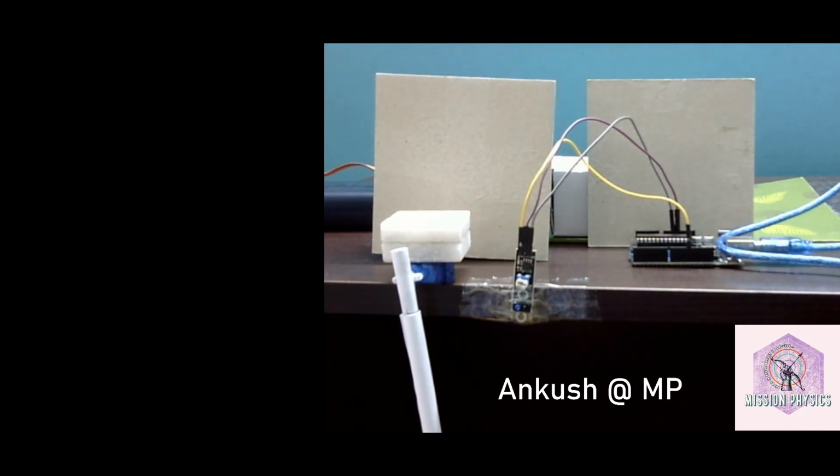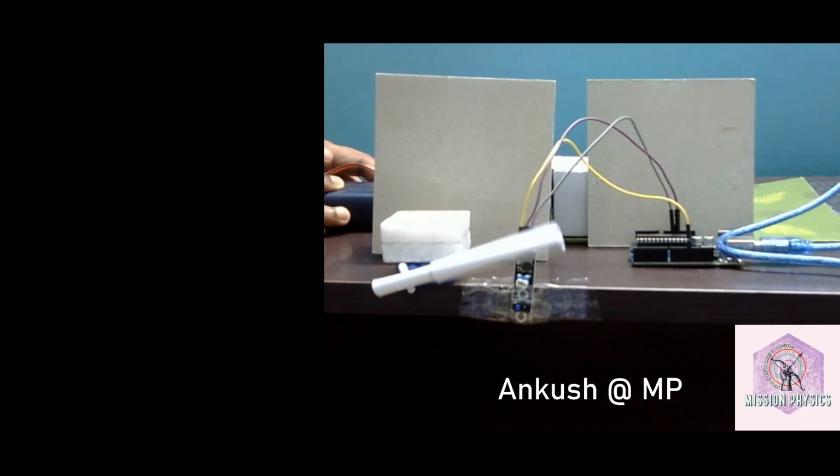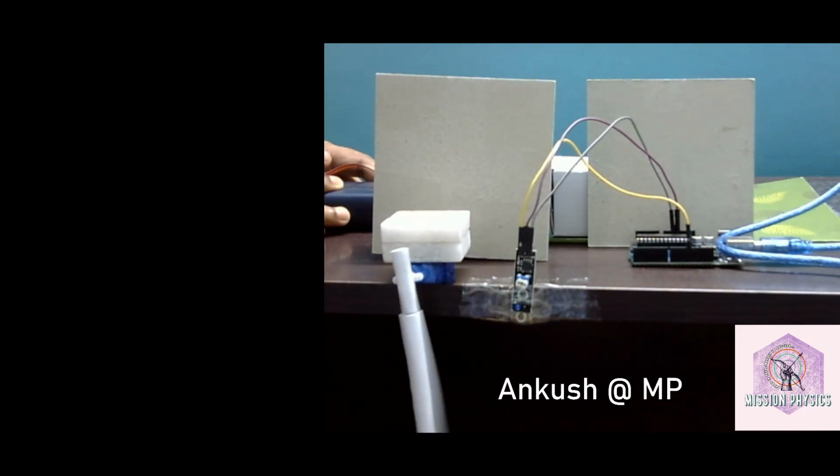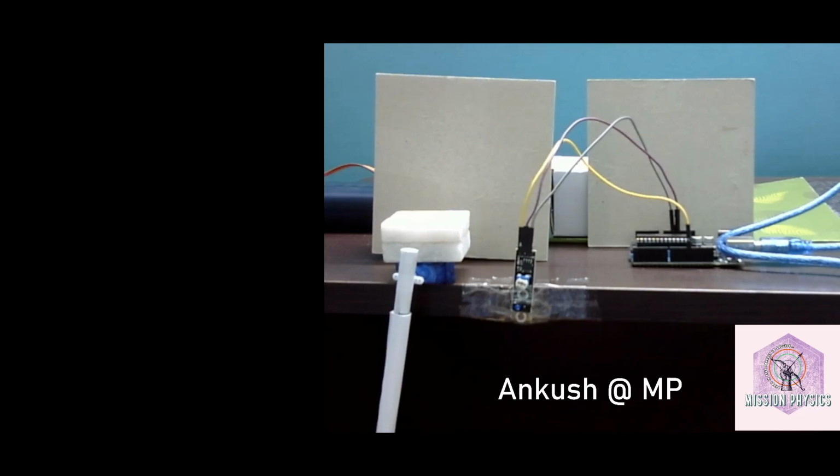So let's see how the oscillatory object moves first. Let me power up the device. So this thing moves like this. It is an oscillatory device. Now we need to determine when it passes over the sensor. So let's jump into the Arduino coding.